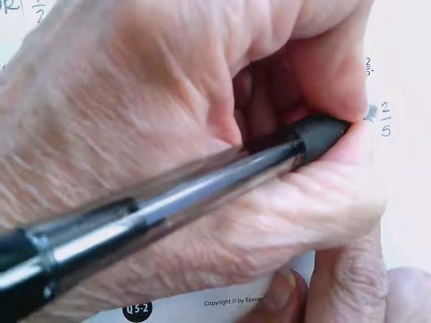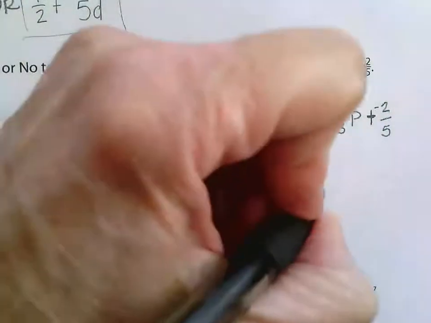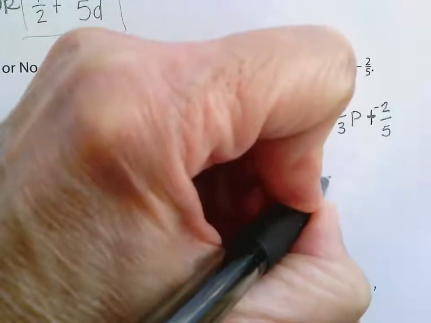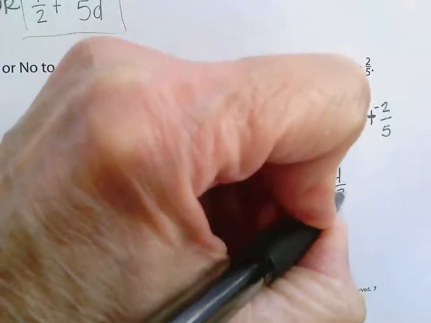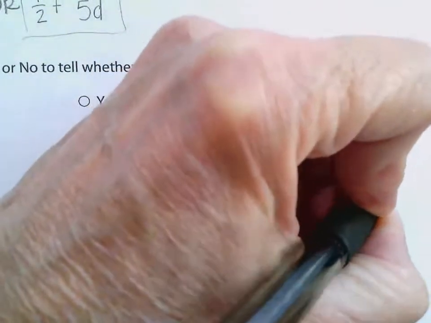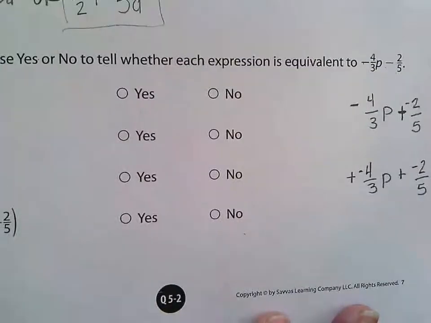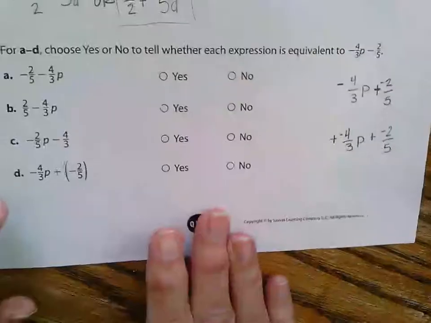So the first thing I'm going to do is change that. And I could also change this first one so that this looked like this. And then I can come over and look at my choices and compare them.